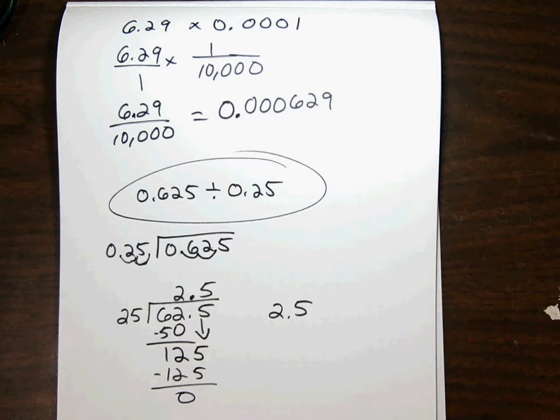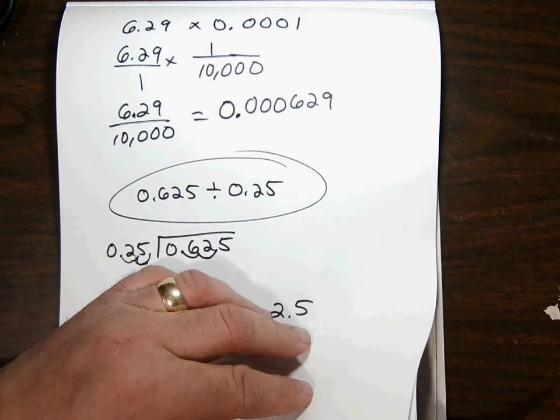Alright, so decimals. What about percents? What do we mean by percent?